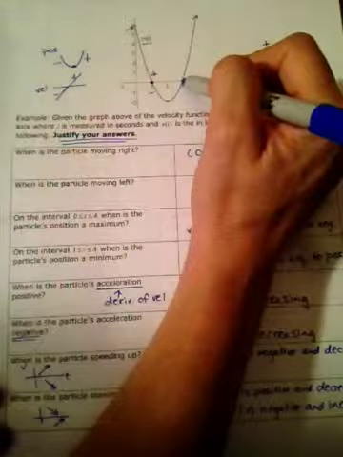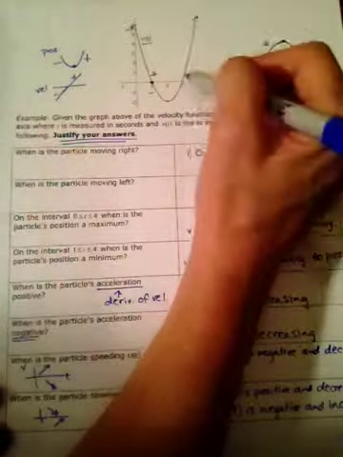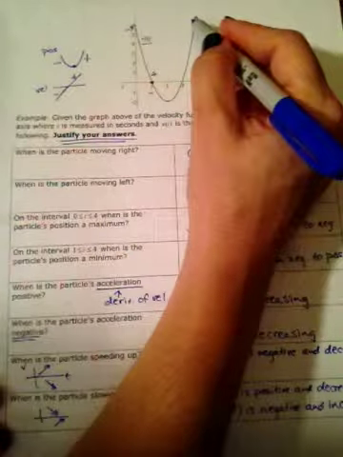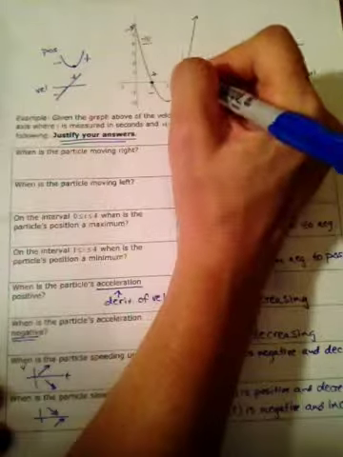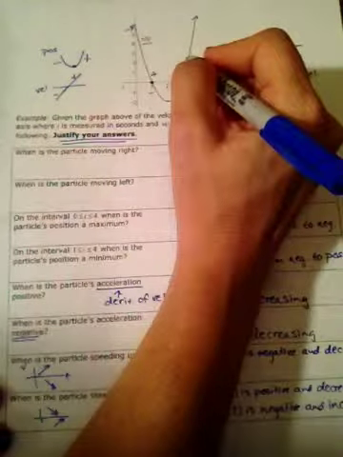That leaves this last interval from 3 to infinity, and it's going away from a velocity of 0. So it's speeding up. My velocity is positive, and so is my acceleration. So from 3 to infinity, v of t is positive and increasing. And that's a quick look at a graph of velocity when we're thinking about motion.